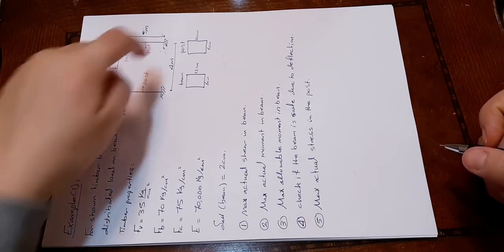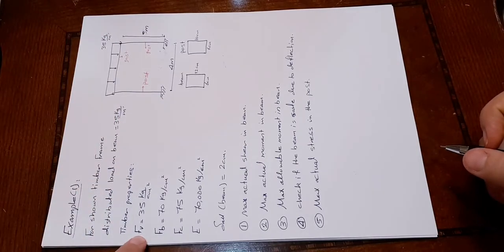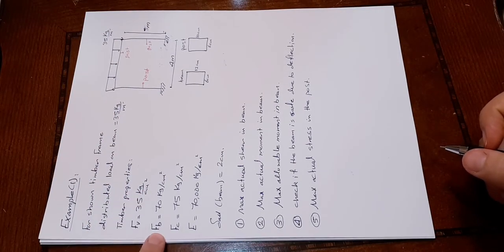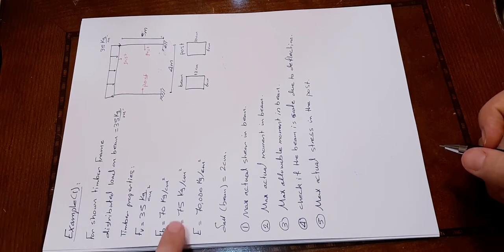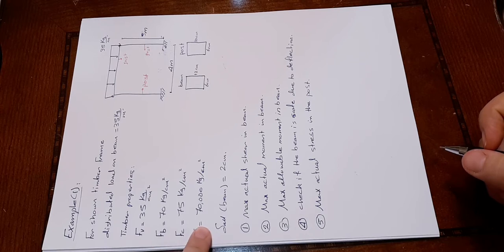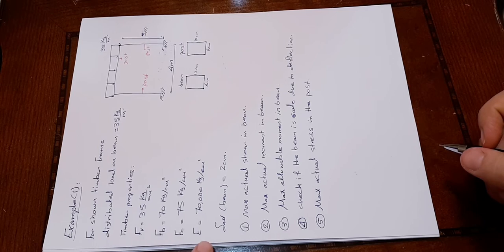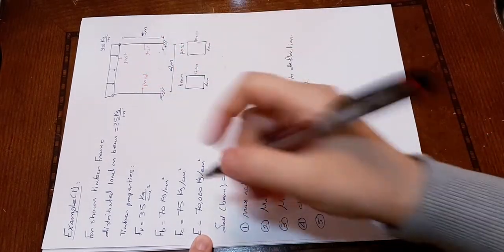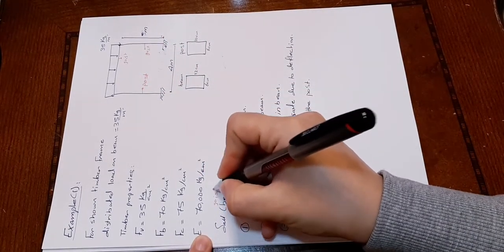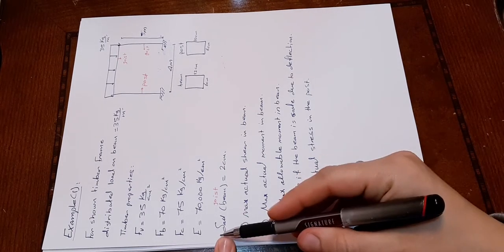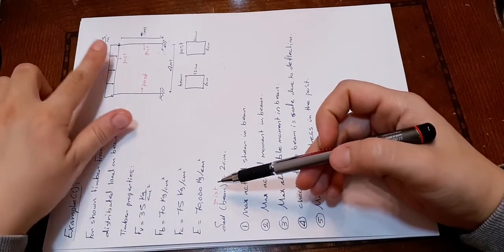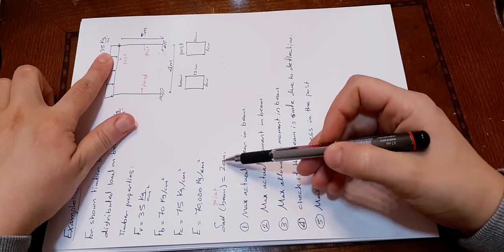Properties for the timber used in this frame: allowable shear strength 35, allowable bending strength 70 kg per centimeter square, the allowable compressive strength 75, and modulus of elasticity equals 70,000 kg per centimeter square. The beam is also called joist. The maximum allowable deflection in this beam due to the designer equals 2 centimeter.